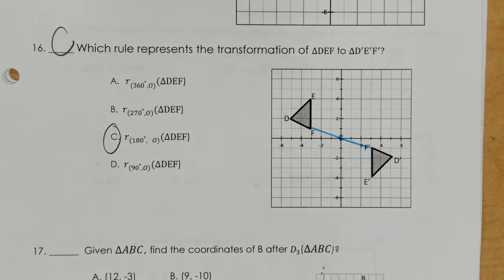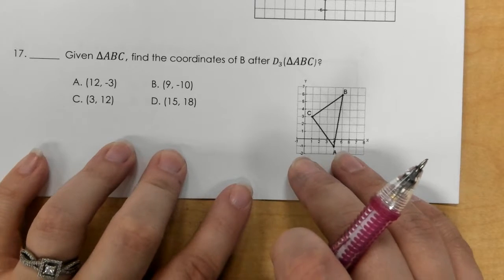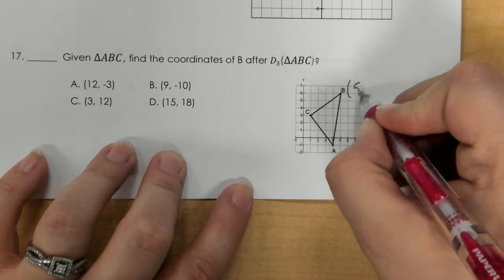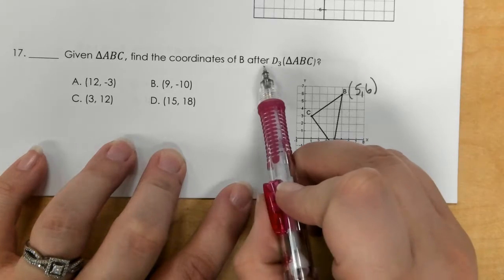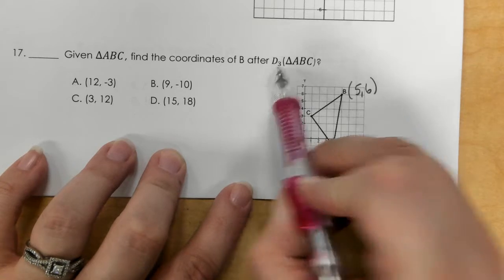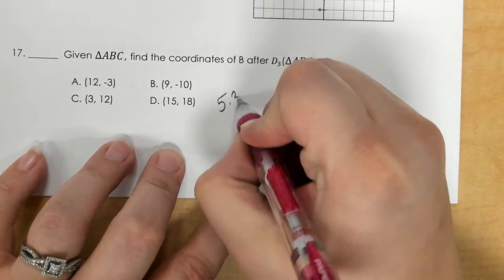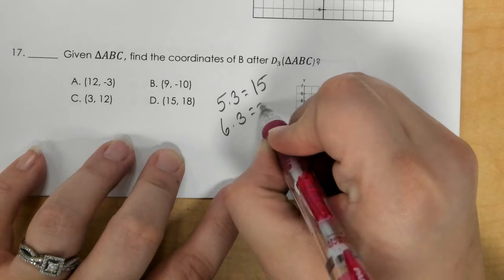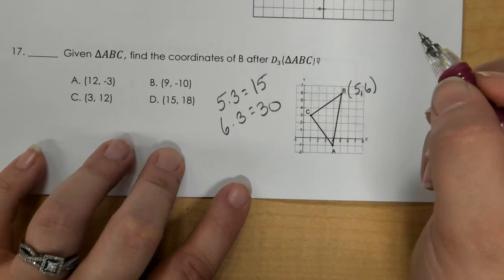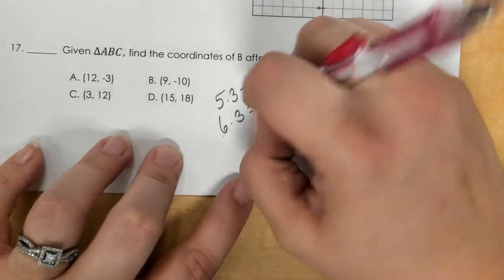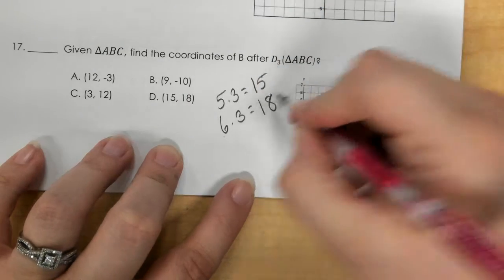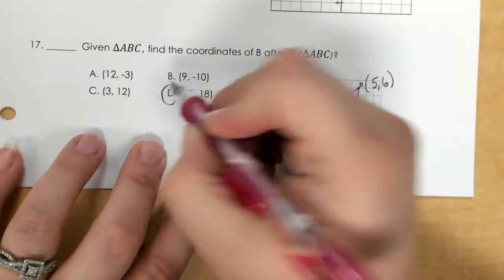Okay, and then in number 17, it says, given triangle ABC, find the coordinates of B. So I find the coordinates of B. B would be 5, 6. You want to dilate this by 3, so you need to multiply 5 times 3 and 6 times 3. So we're looking at 15, 30. Oh, I'm sorry, 6 times 3 is not 30. 6 times 3 is 18. So that means we're looking at letter D, the point 15, 18.